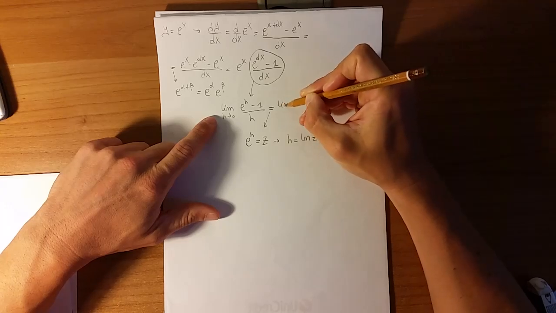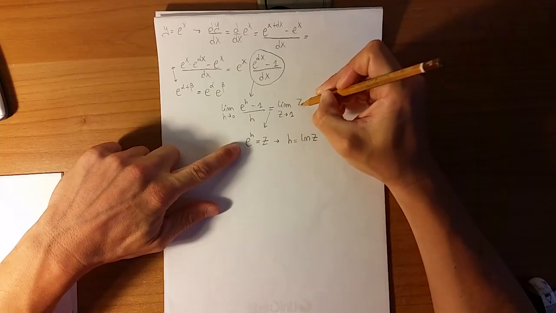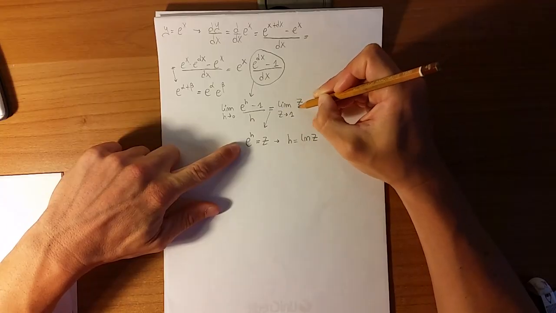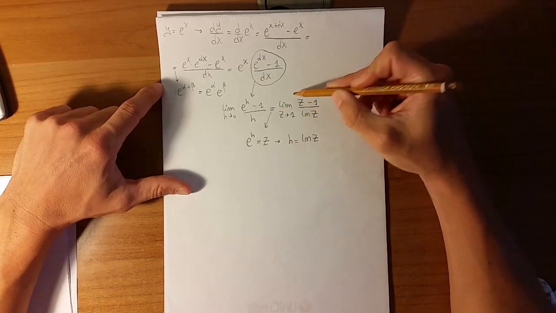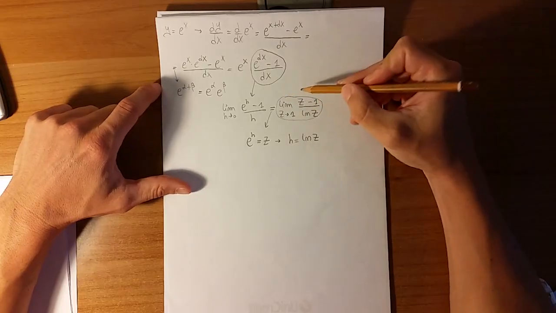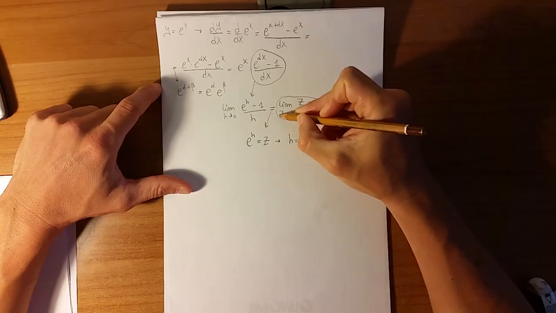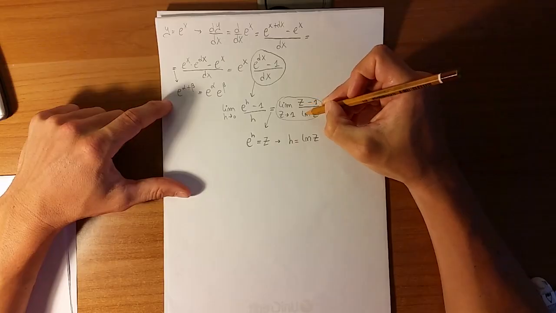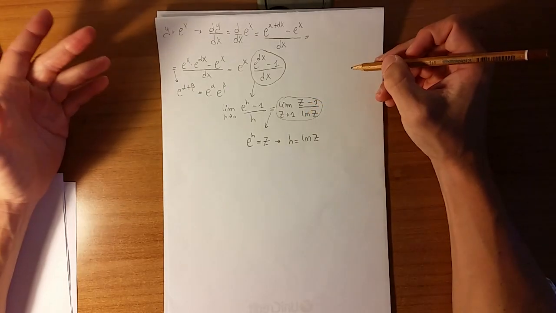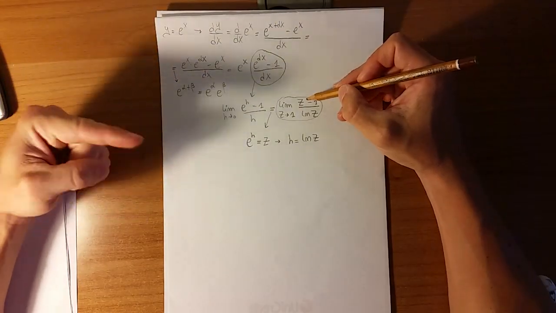And when h goes to 0, it's easy to see that z goes to 1 in this case. So we have the limit as z goes to 1 of e^h, but e^h is z, minus 1, divided by h. h is the logarithm of z. So we have to compute this limit here and take a look at the numerator. The numerator is z minus 1. So as z goes to 1, z minus 1 goes to 0. Whereas the denominator is the logarithm of z. As z goes to 1, the logarithm of 1 is 0. We have a 0 over 0, which is an indeterminate form.